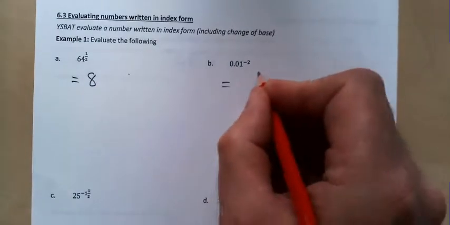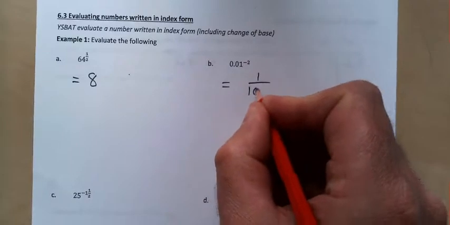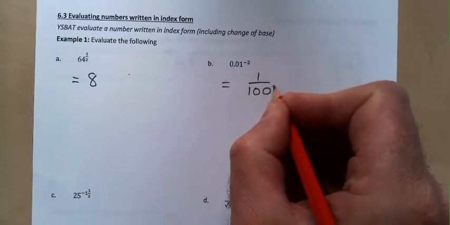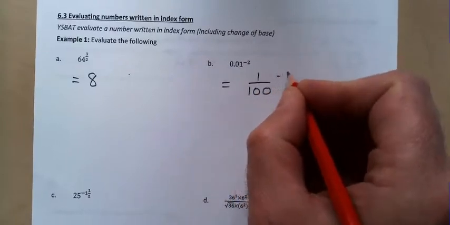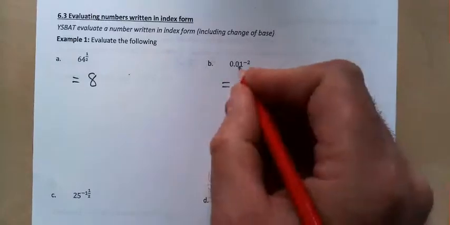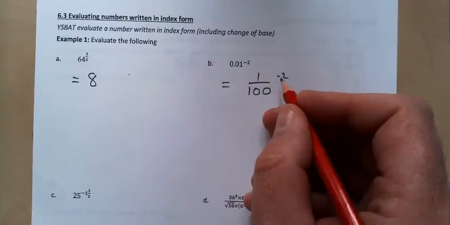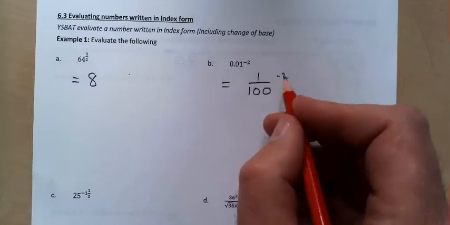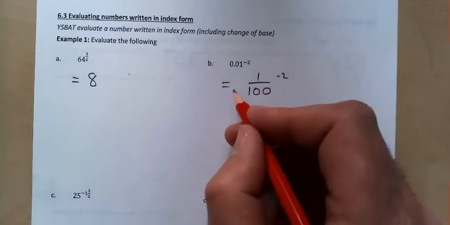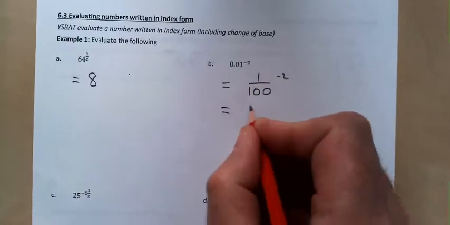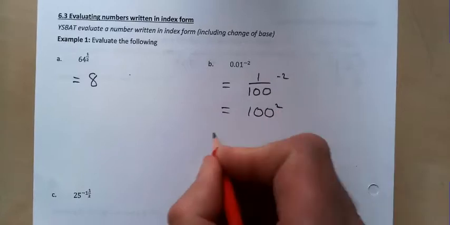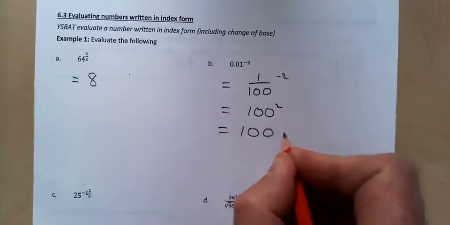So we know this is the same as 1 over 100 to the power of minus 2, because 0.01 is 1 over 100. Power of minus means it's 1 over, but it already is 1 over. So it's effectively going to be 100 squared, and that then is going to be 10,000.